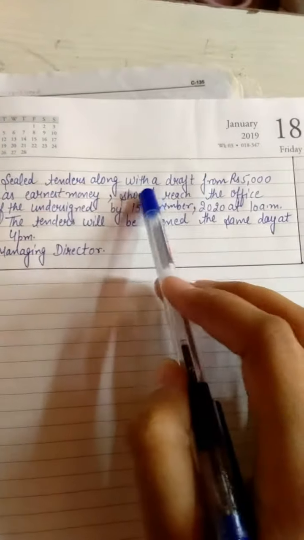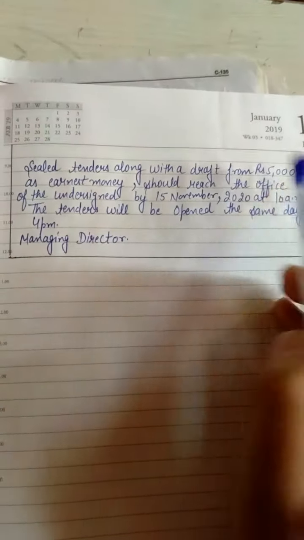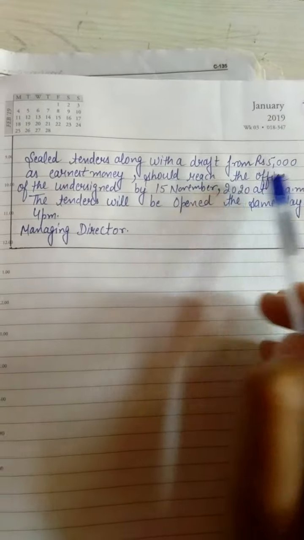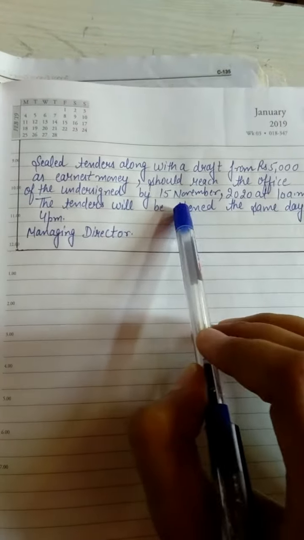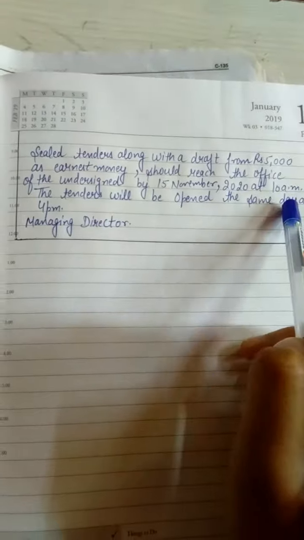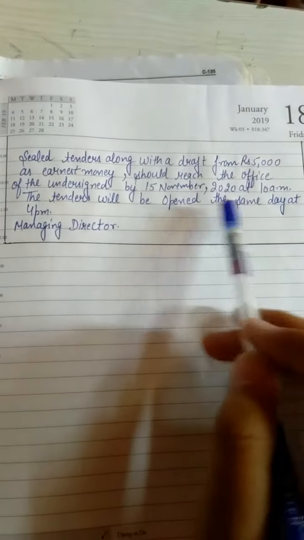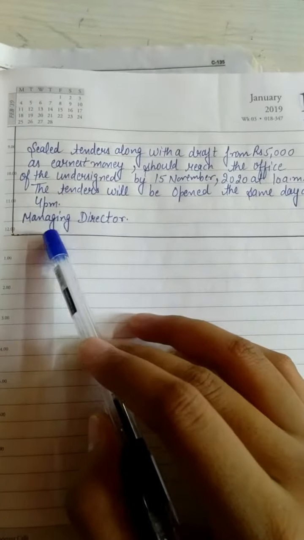Sealed tenders along with a draft of rupees 5,000 as earnest money should reach the office of the undersigned by 15th November 2020 at 10 AM. The tender will be opened the same day at 4 PM. That is Managing Director.